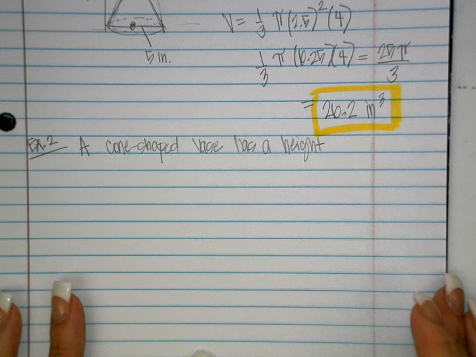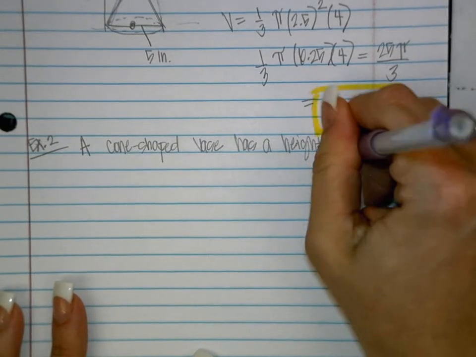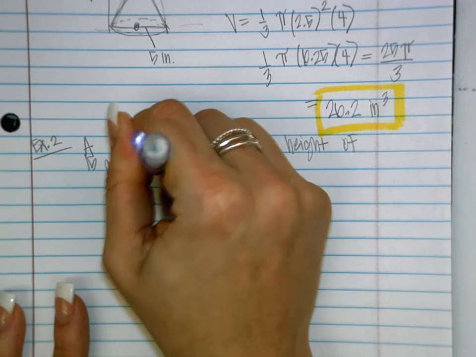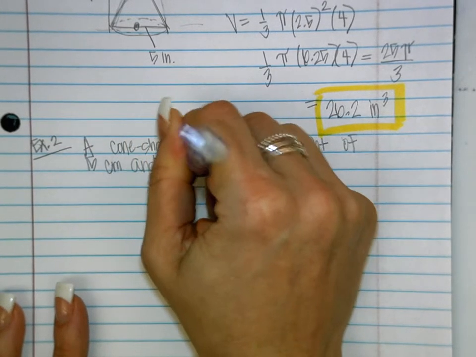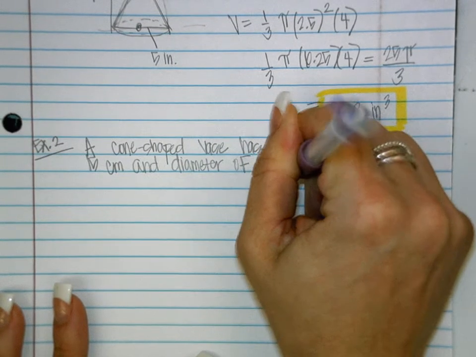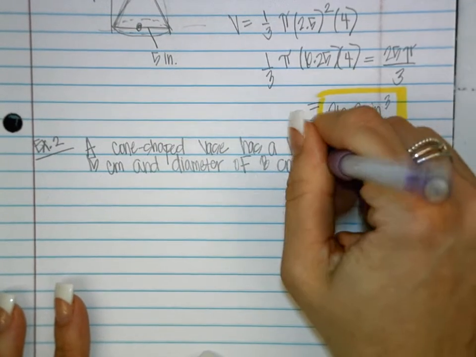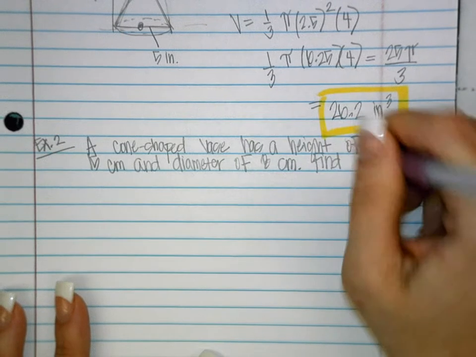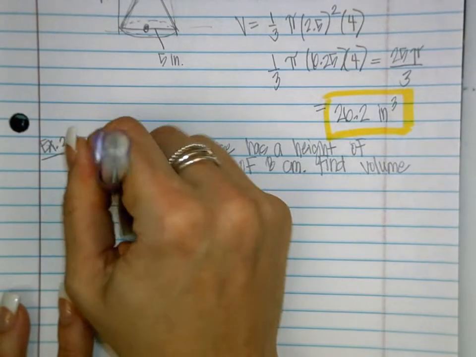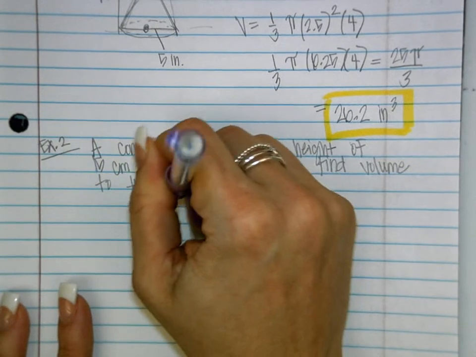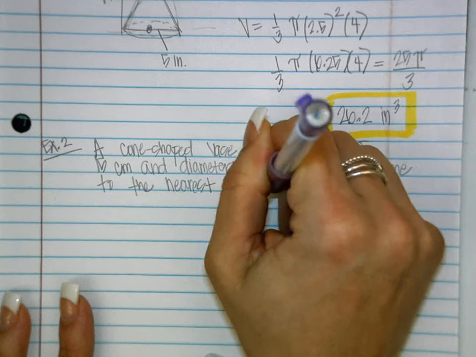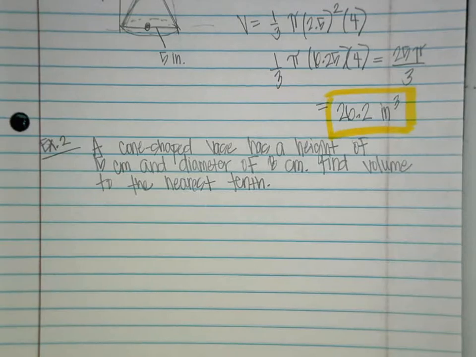A cone-shaped vase has a height of 15 centimeters and diameter of 8 centimeters. Find the volume of the vase to the nearest tenth.